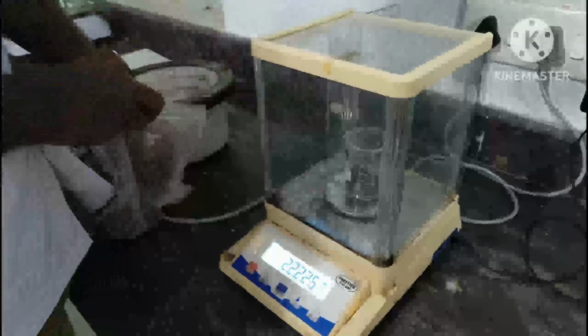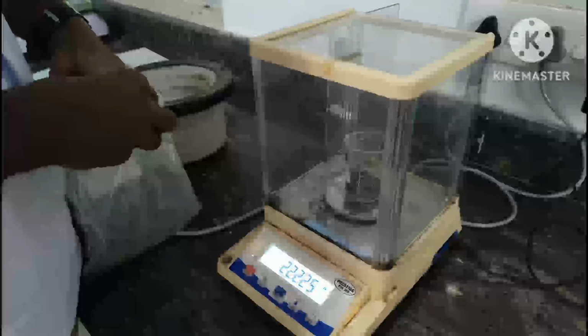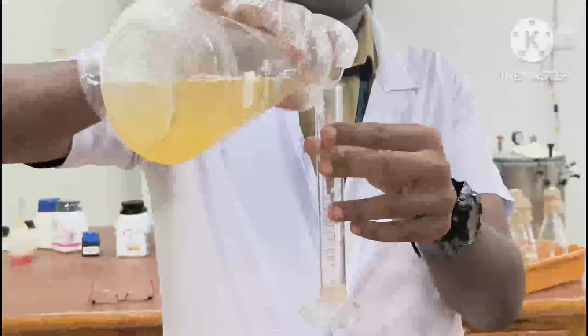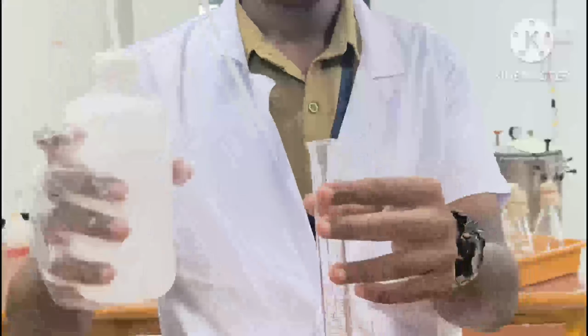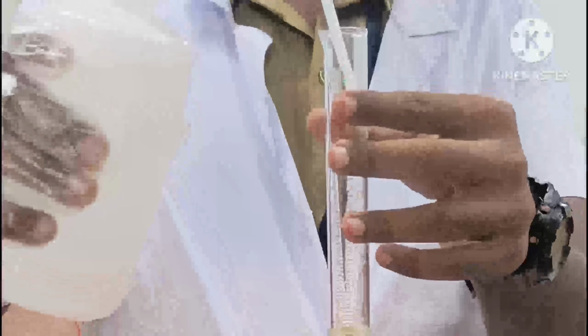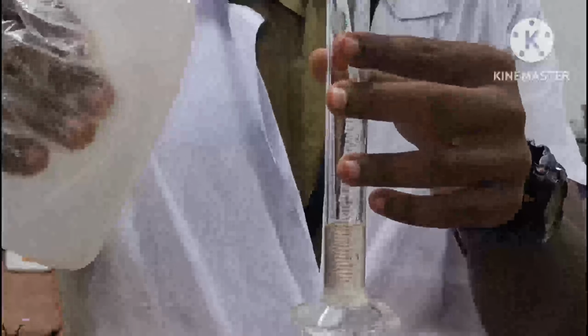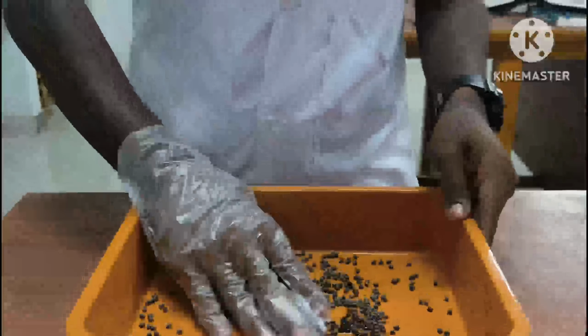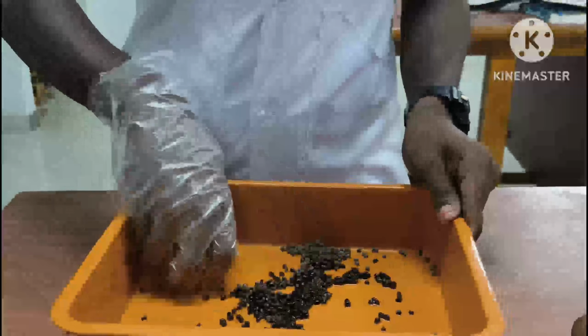8 grams of black gram variety Vamban 8 seeds were weighed and taken. 1 ml of respective bacterial broth was taken, and to it 9 ml of sterile distilled water was added. Seed treatment was done by treating the black gram seeds with this solution.